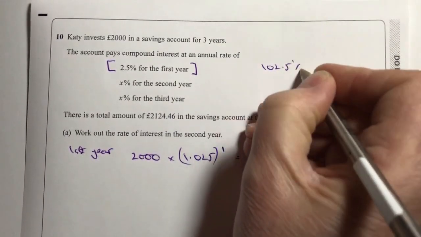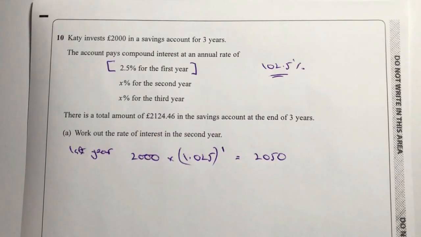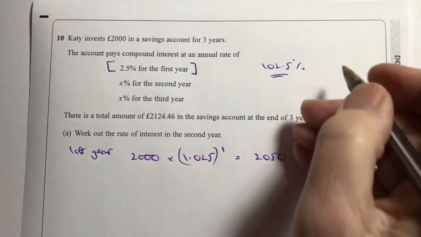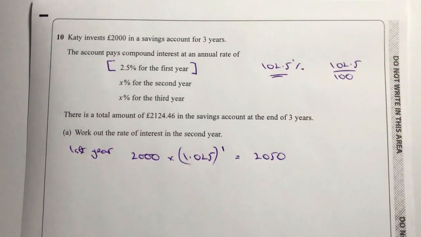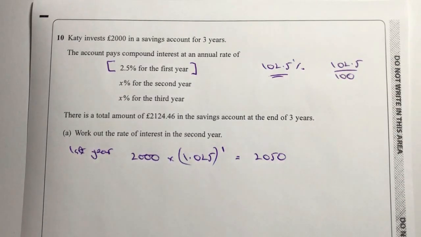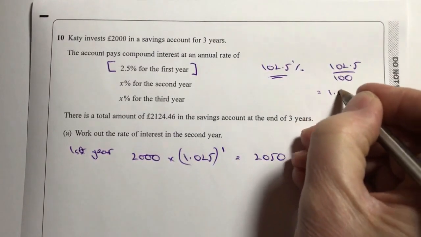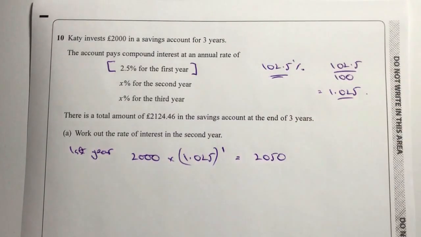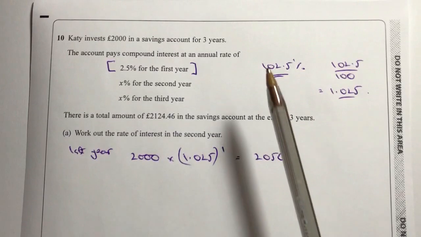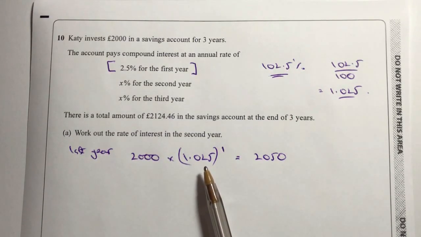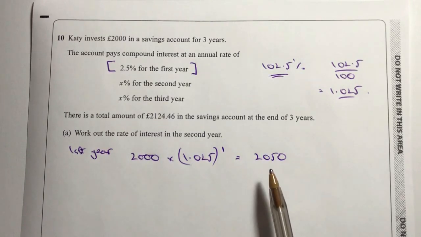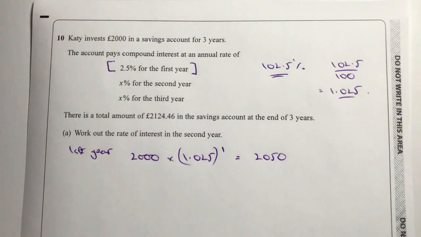102.5%. Okay, well remember that percent means over 100. So that's the same as saying 102.5 divided by 100. Now if I'm dividing something by 100, I move the decimal point twice, so that's going to equal 1.025. So basically that's the decimal equivalent of 102.5%. Okay, and I use that as my multiplier. I now know at the end of the first year she's actually got £2,050.